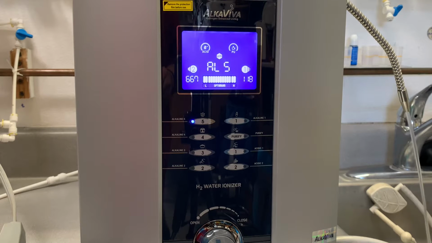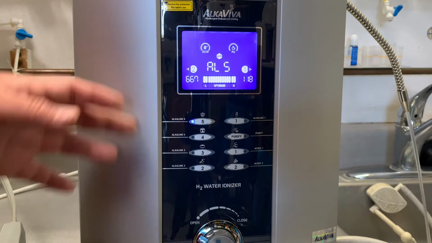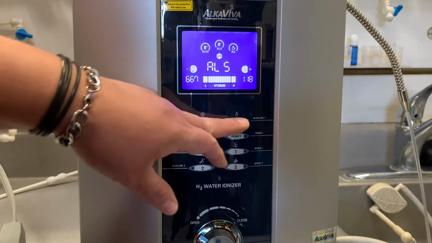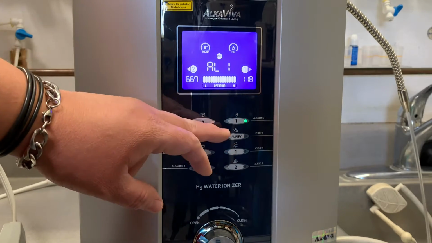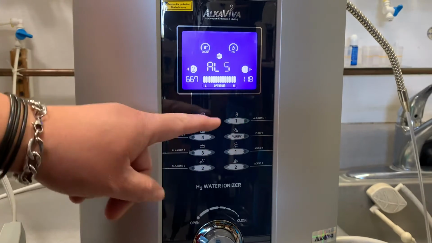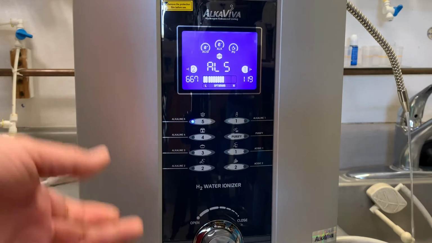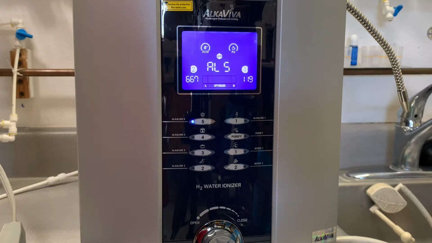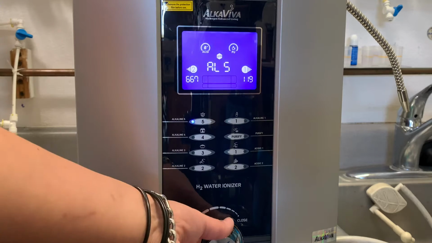Today we're going to make a quick video on how to modify the settings on your machine to remember the last level you used. Normally the machine comes at factory setting and it comes as is. It comes at level 1, alkaline level 1, and it should remember the last number you used once you turn it off.